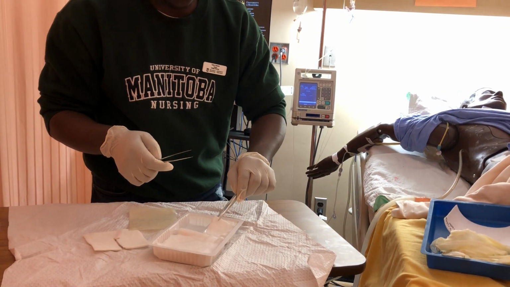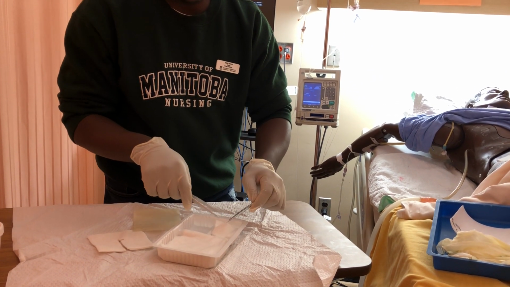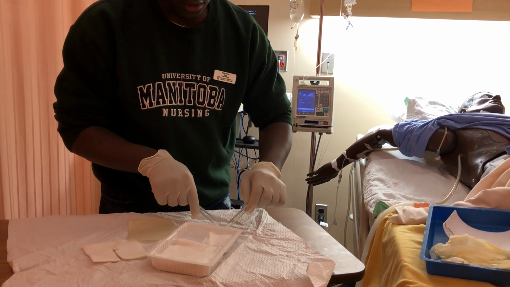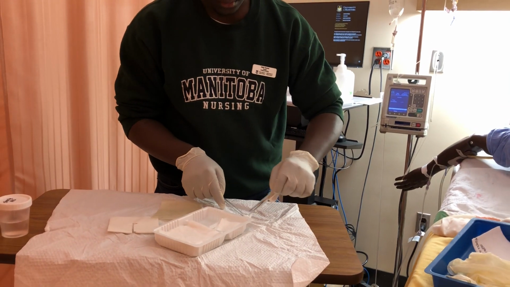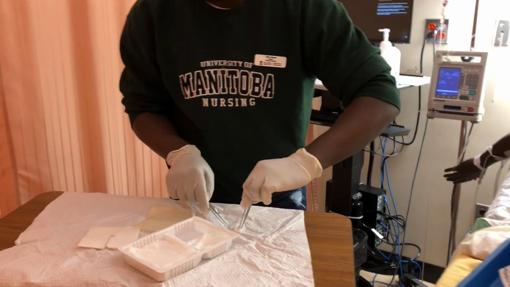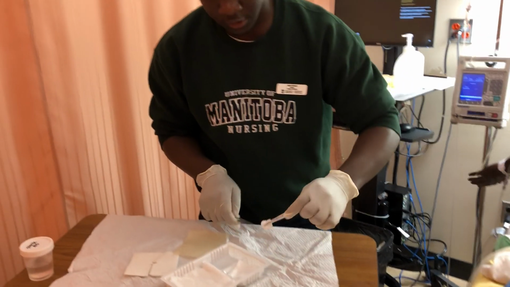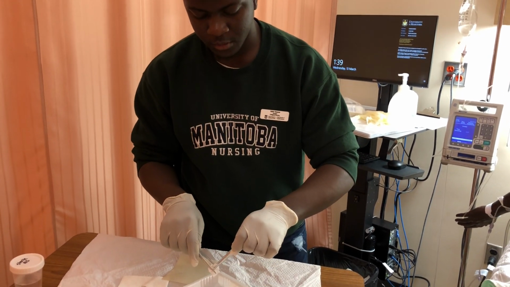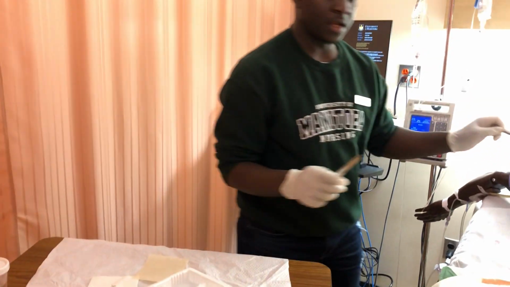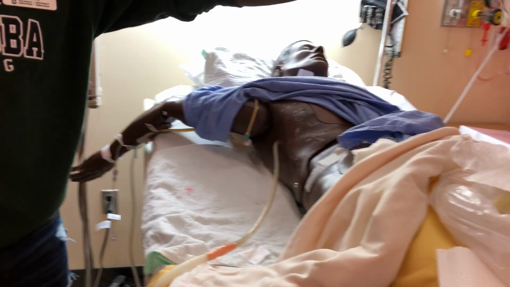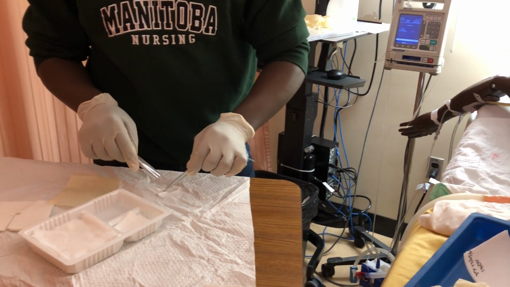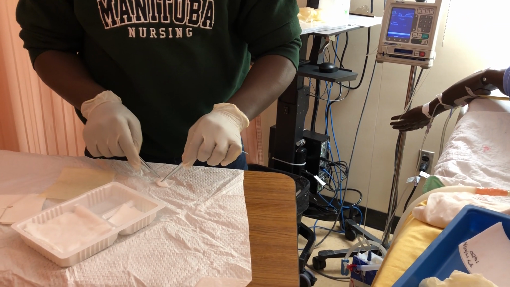Inside of the 1-inch border, I can use 2x2s to start cleaning around the chest tube. I don't want the center part dirty, so I want to maintain sterility in the center. I'm going to add my normal saline. So I use a 2x2, dip that in normal saline, strain it, and I'll clean around the dressing once and just put that in the garbage. Now I'm just going to add more 2x2s.